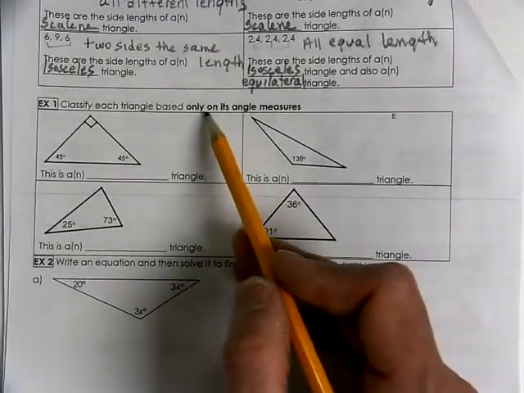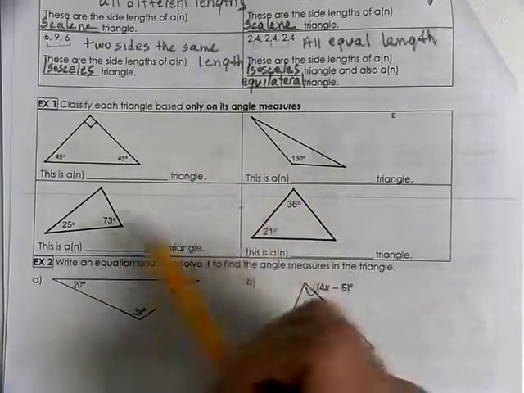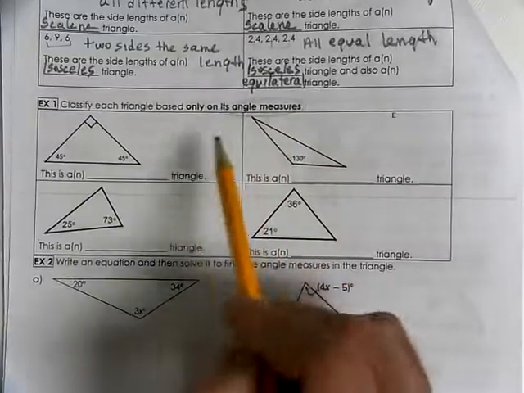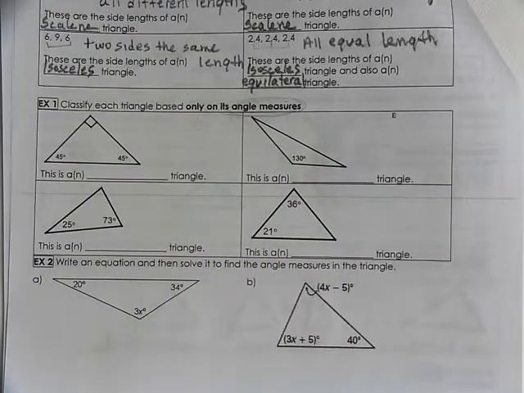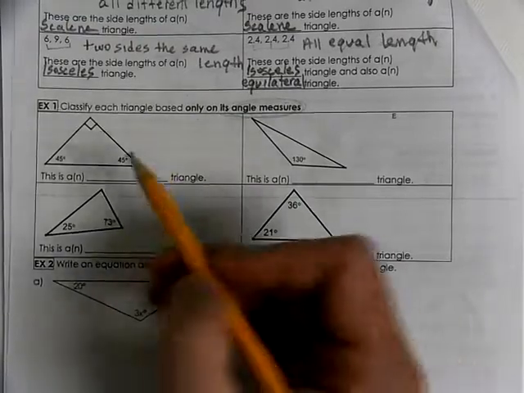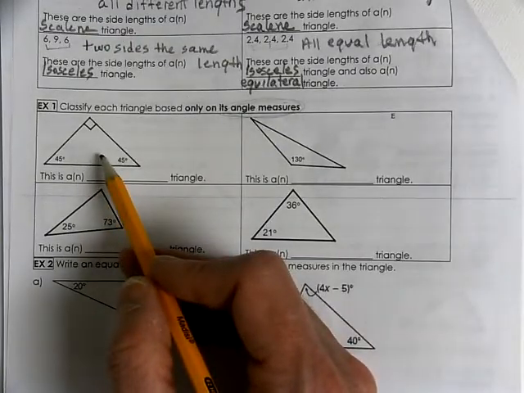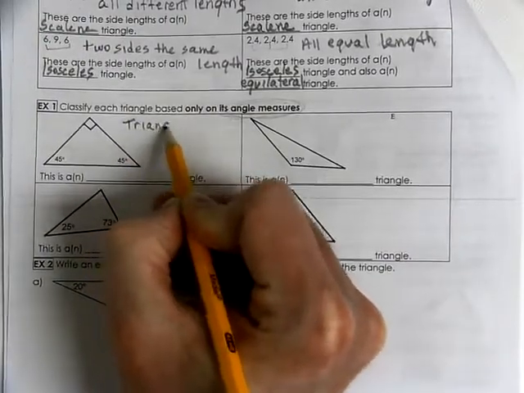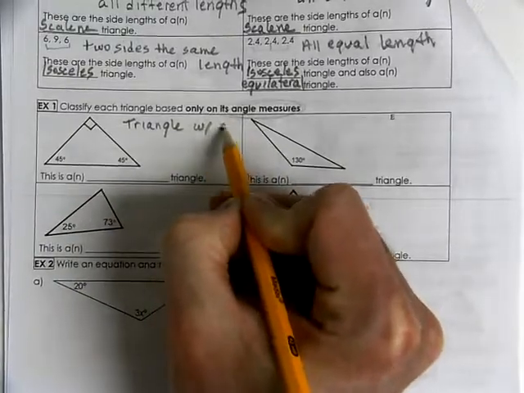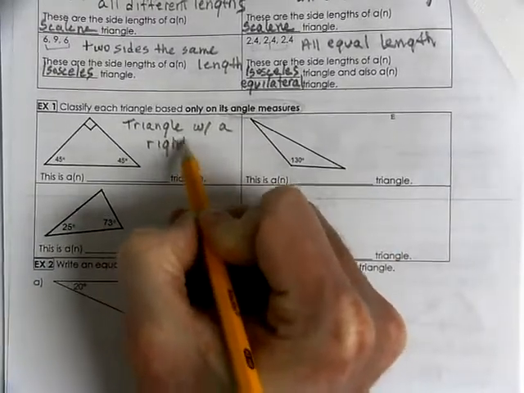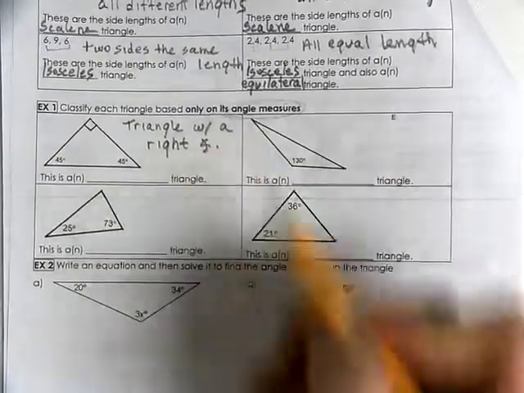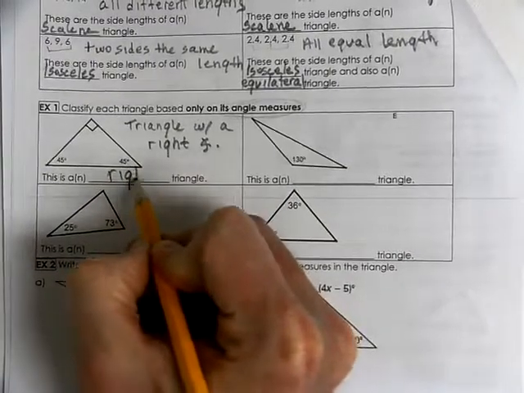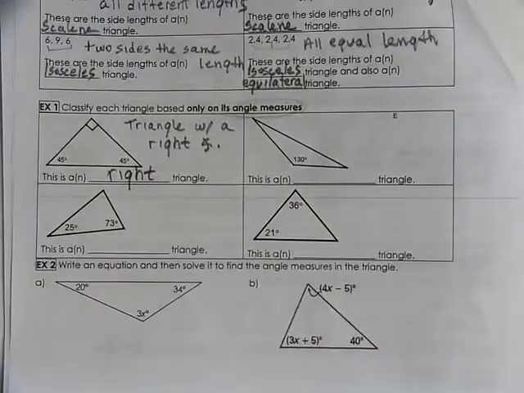Now we're going to move down and talk about naming a triangle or classifying a triangle based only on its angle measures. We're just going to talk about angle measures here. So we're looking here at the first one. We see a triangle with a right angle. So since this is a triangle with a right angle, this is going to be considered a right triangle.